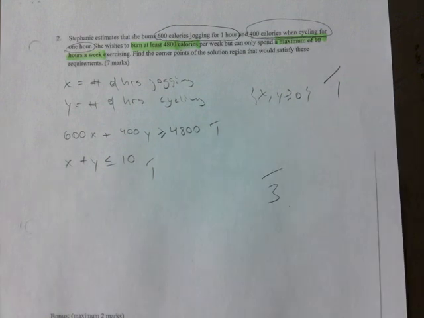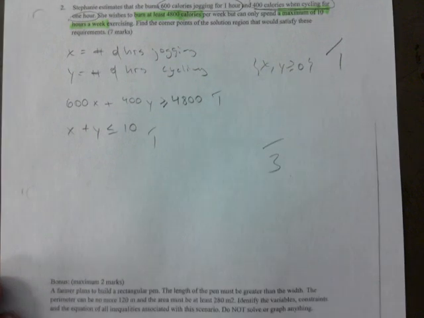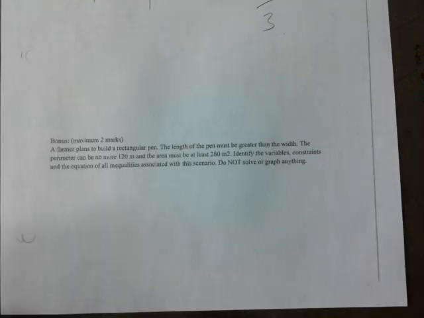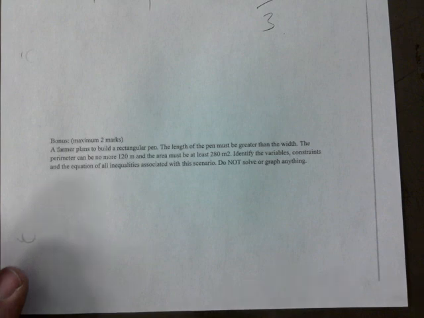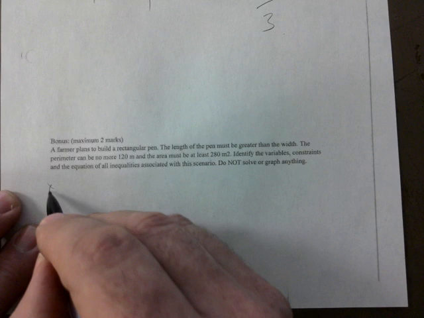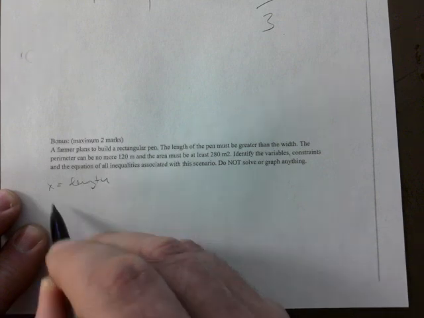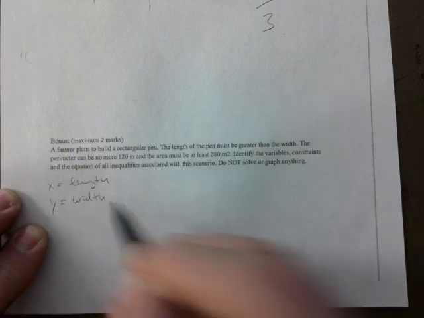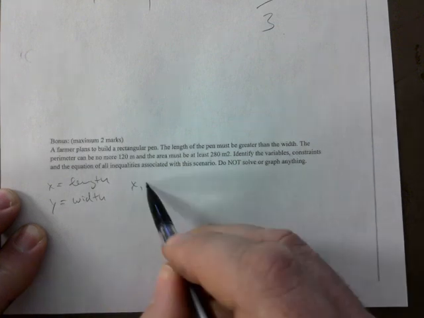Anybody do the bonus? You want to know what the bonus is? The length of the pen must be greater than the width. So X is length, Y is width. That's how I would do it. X, Y obviously have to be greater than 0.